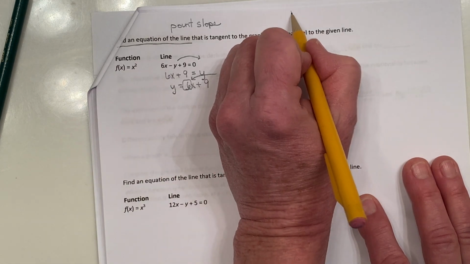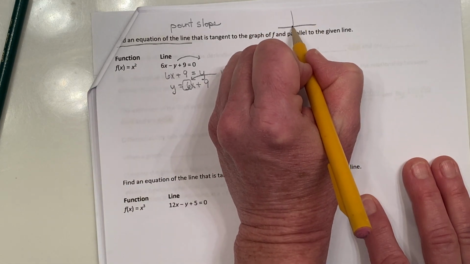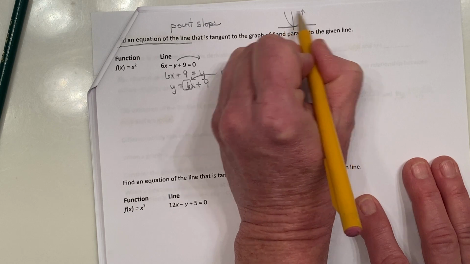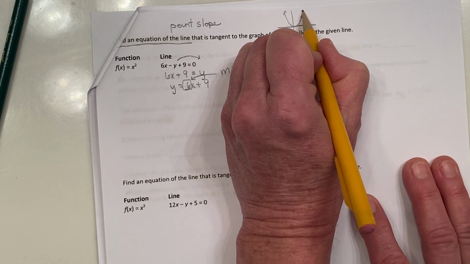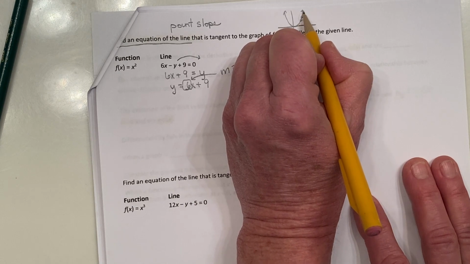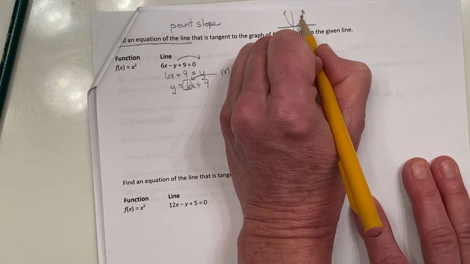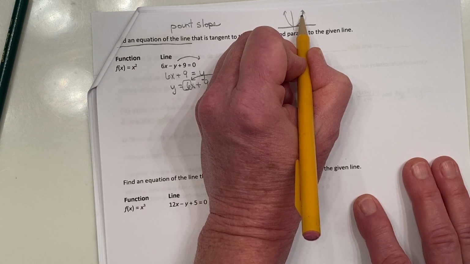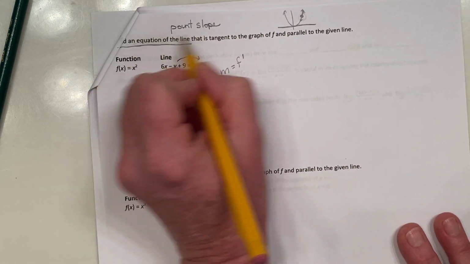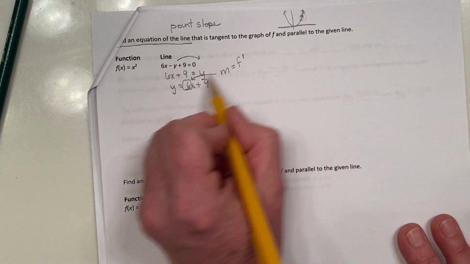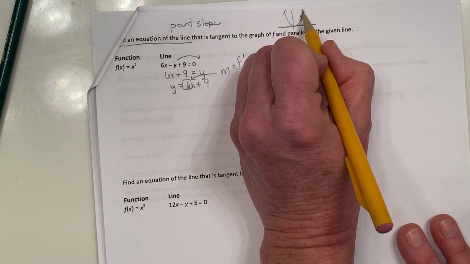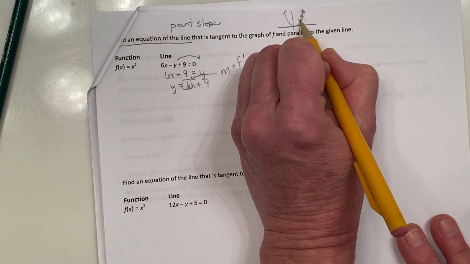I can kind of guess that if I graphed x squared, somewhere around here the slope of the graph is 6, because that tangent line appears to have a slope of 6. So I bet the point's over here. I just don't know what that point is. So again, I'm supposed to write the equation of this tangent line that has a slope of 6 because it's parallel to this line.